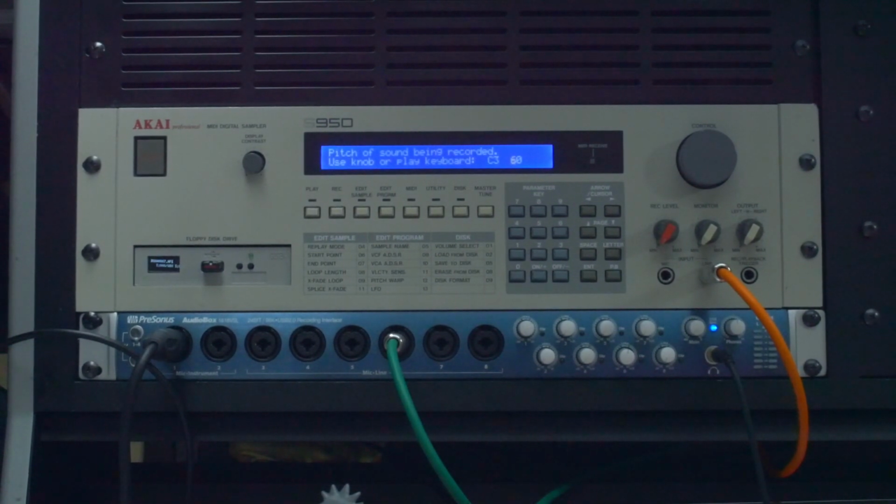Now, the next page that follows is pitch of sound being recorded. Use knob or play keyboard. I'm going to leave that alone. I'm going to go to the next page, and that's going to bring me to the monitor window.